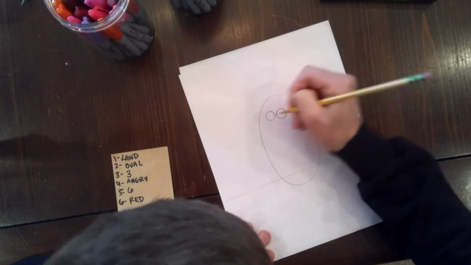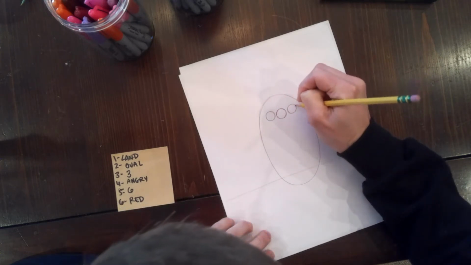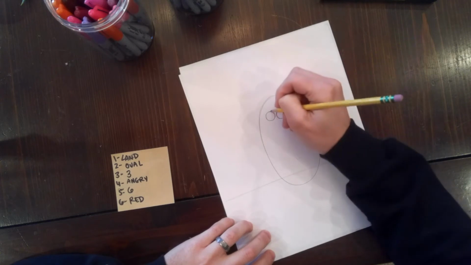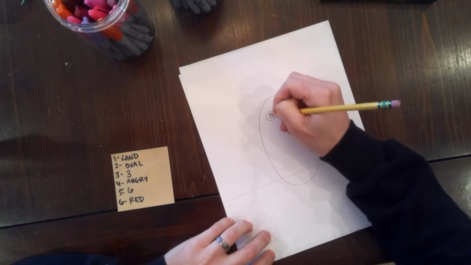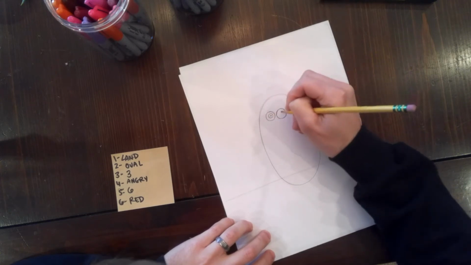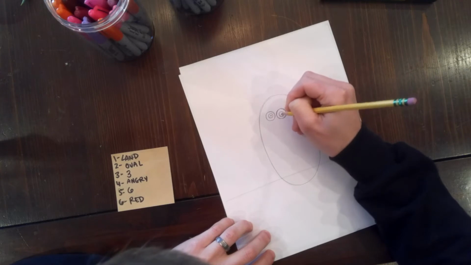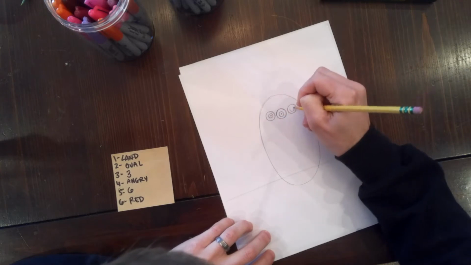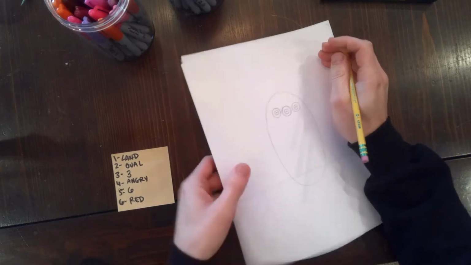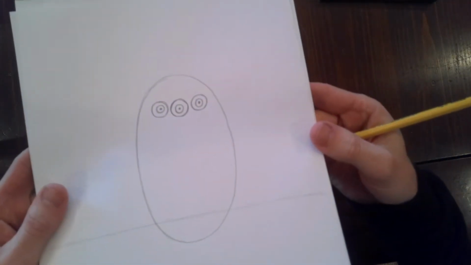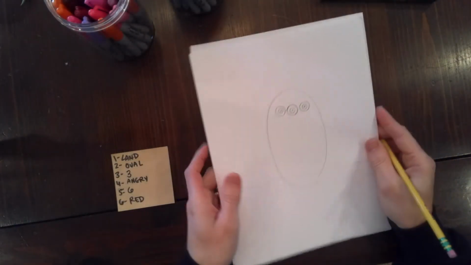I'm going to put these all in a row right on the body. So you can draw a head, like if you wanted to add another mass on. I'm going to draw them on the body. I'm going to do big circles. It's going to be sort of cartoonesque. So I've got my 3 eyes all in a row there.